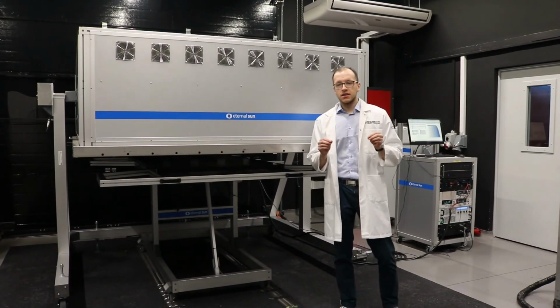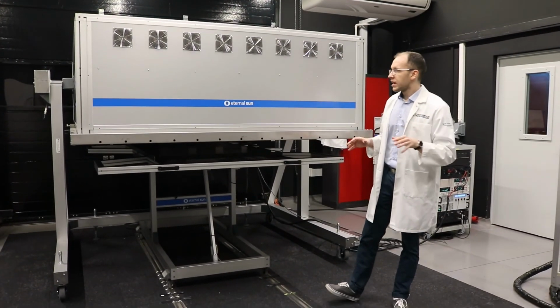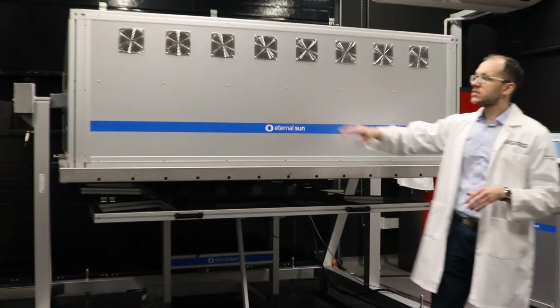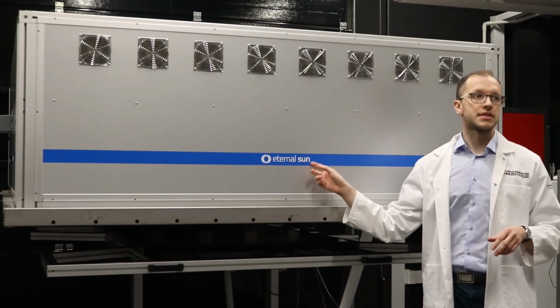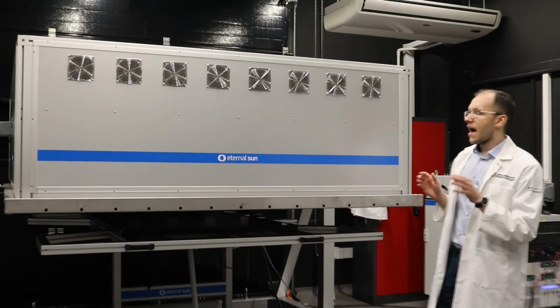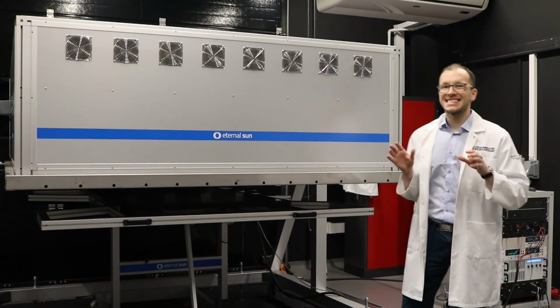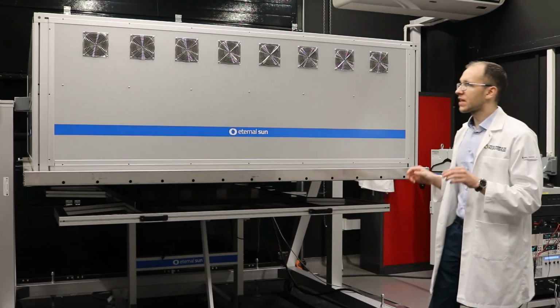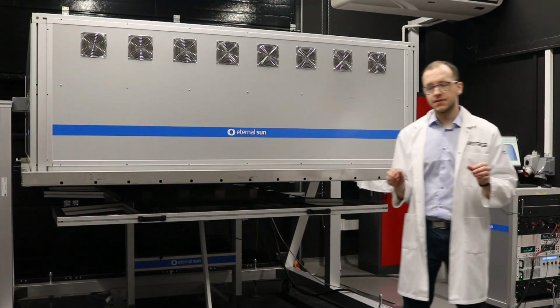The main device in this room is a sun simulator manufactured by Eternal Sun. This simulator is a large area steady-state sun simulator of AAA class.